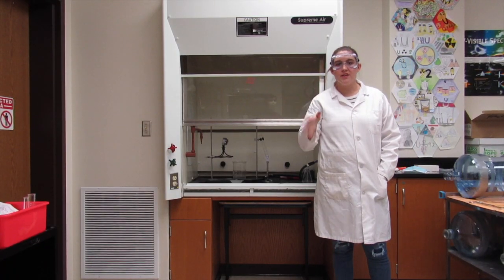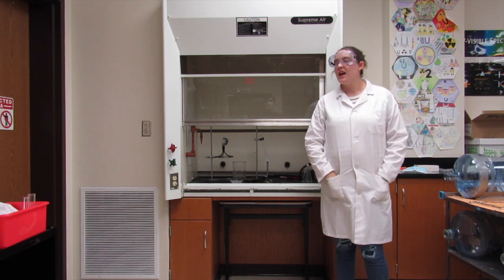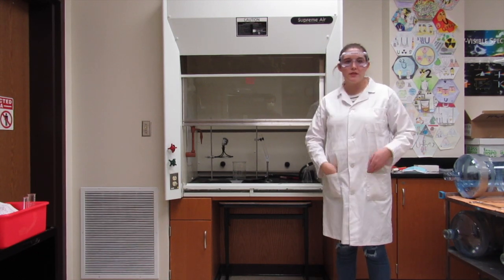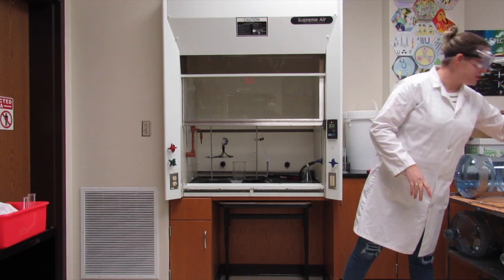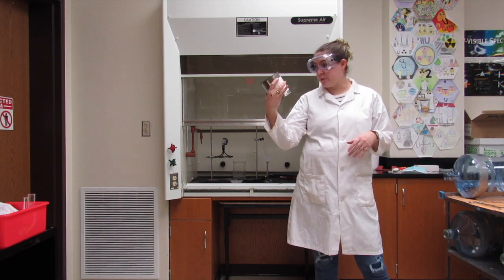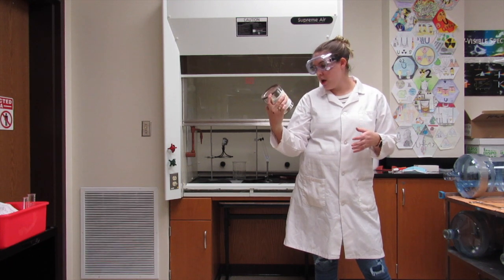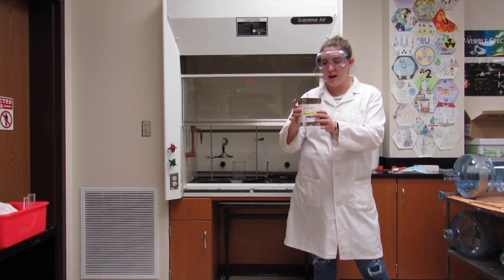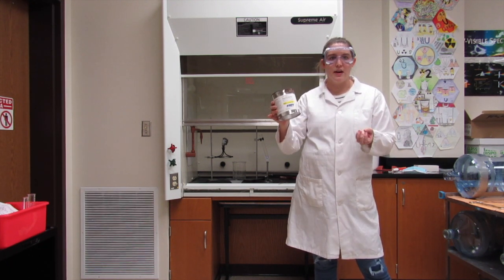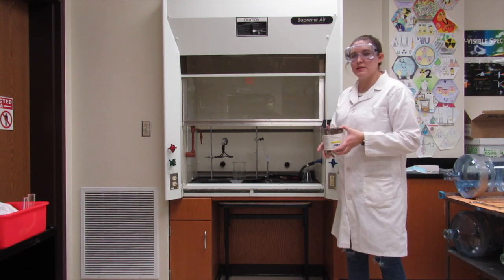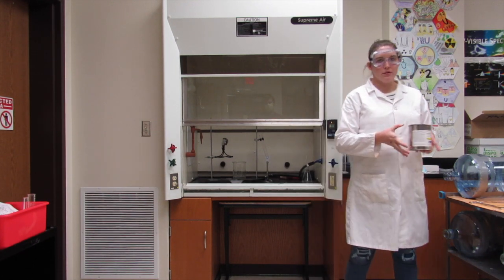Alright guys, so this is our next demo for decomposition. And in this demo, we're going to look at the decomposition of potassium chlorate. So potassium chlorate actually comes in one of these containers because it is a fairly reactive chemical. It's a strong oxidizer. And so it actually comes in here, it's just a fine white powder. I've already added it into my test tube and I'm heating it up to melt it.